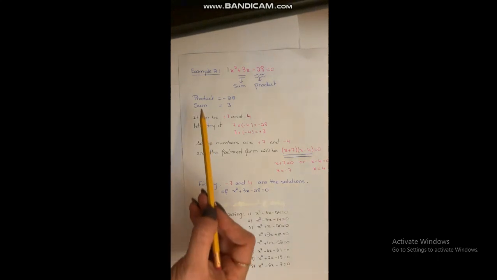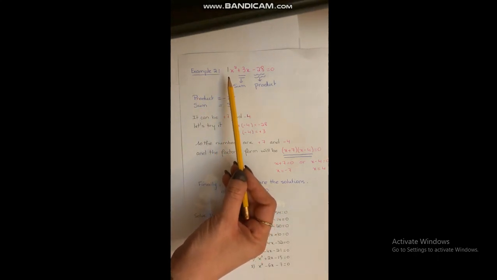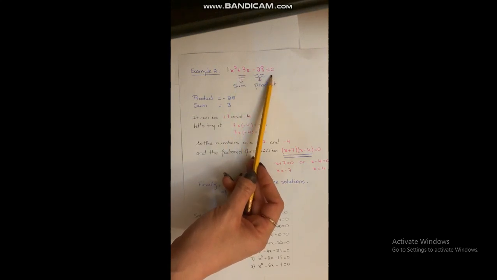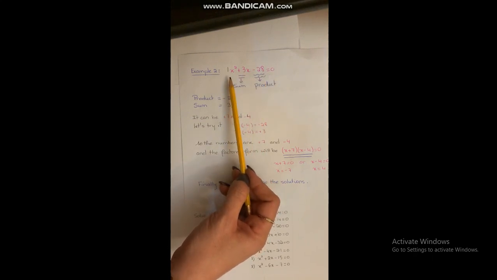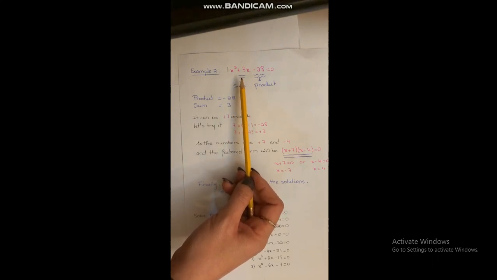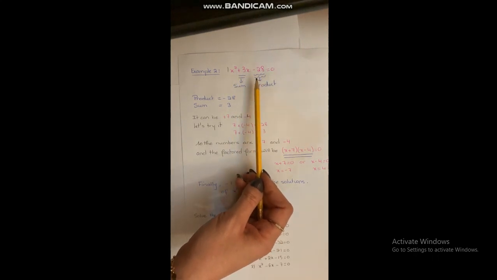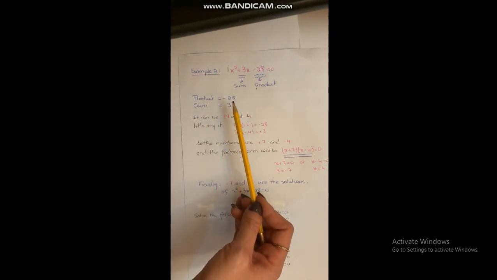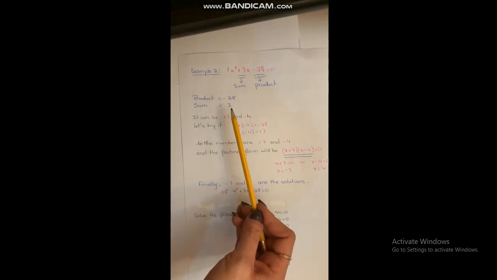Let's take a second example. Example 2. It's 1x squared plus 3x minus 28 equal to 0. Again, the leading coefficient is 1. The sum is plus 3. The product is -28. So we need to think about two numbers where their product is -28 and their sum is 3.